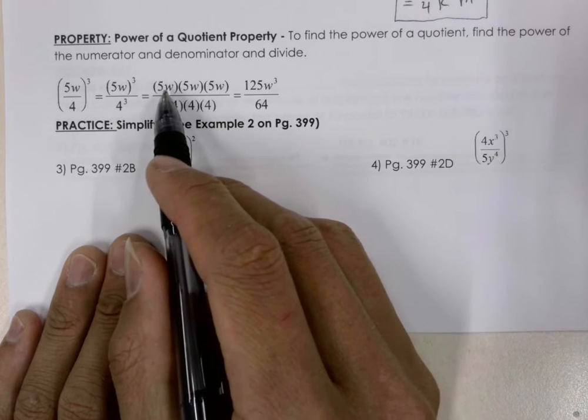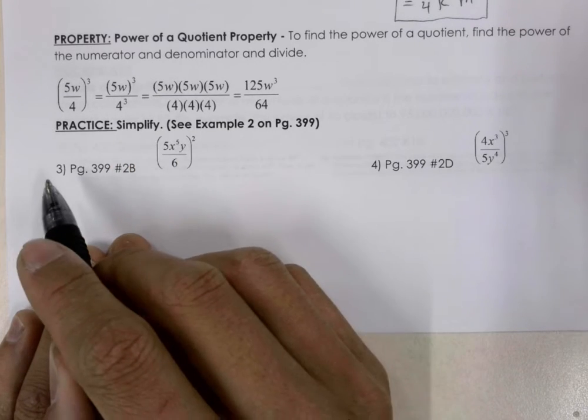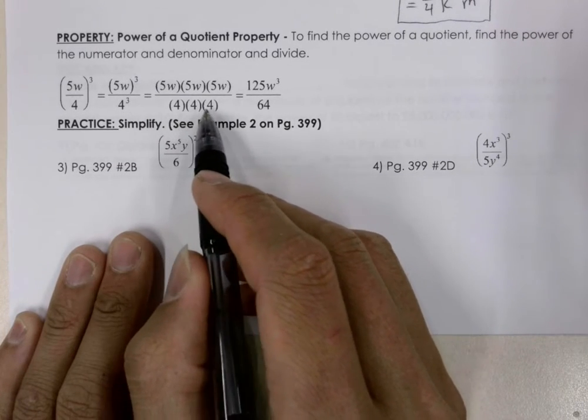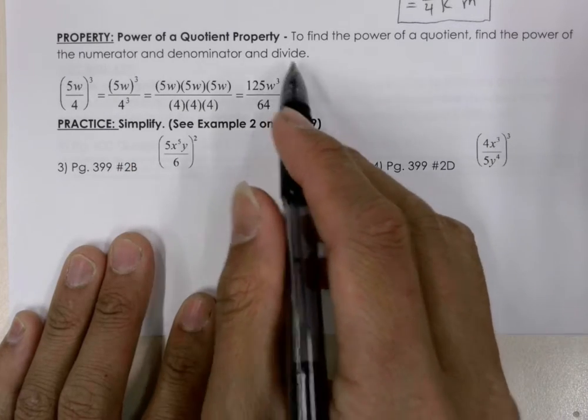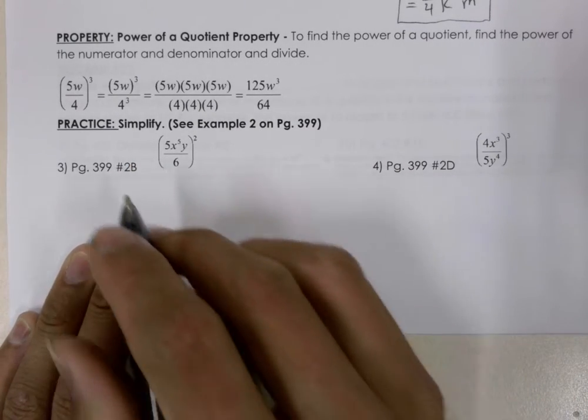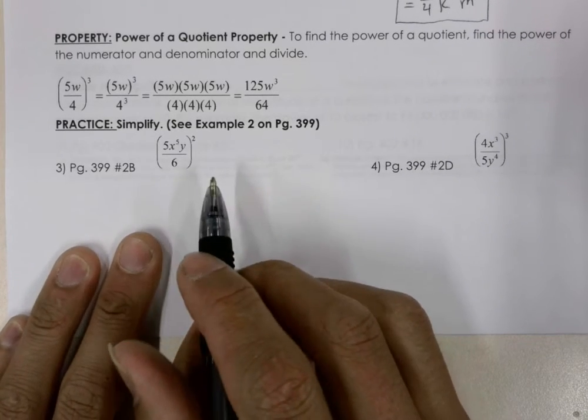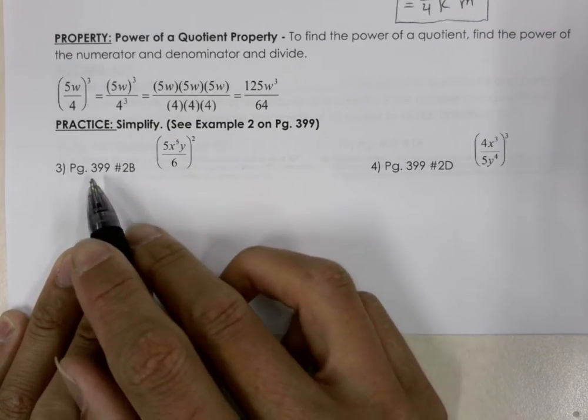And so what does that mean? That means 5w times itself 3 times, and that means 4 times itself 3 times. And we can go ahead and work that out and find our answer. So let's go ahead and apply that property to problem number 3.